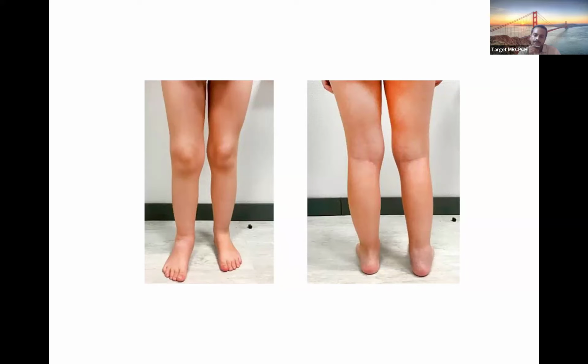Then I will order some basic blood investigations: full blood count, blood picture, and inflammatory markers such as CRP, ESR. Then, if possible, I would like to do an ultrasound scan of the knee joint to see whether there is any fluid inside the joint.